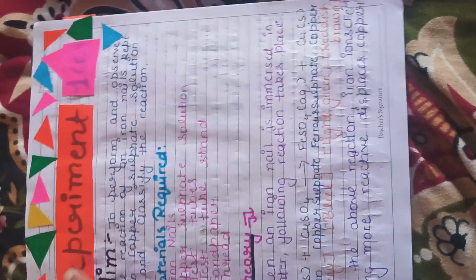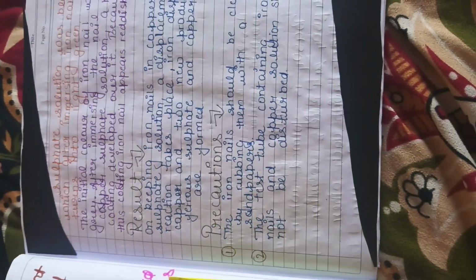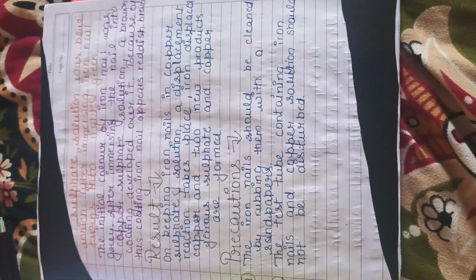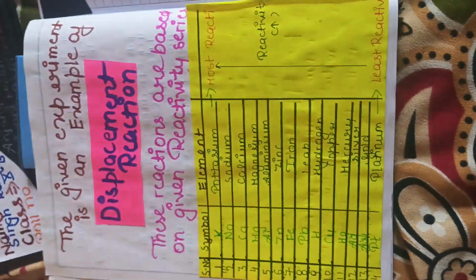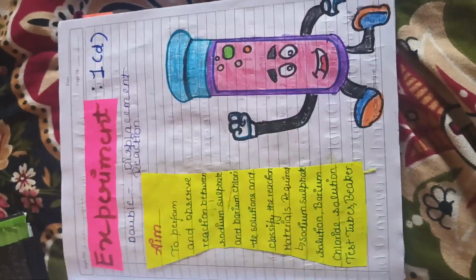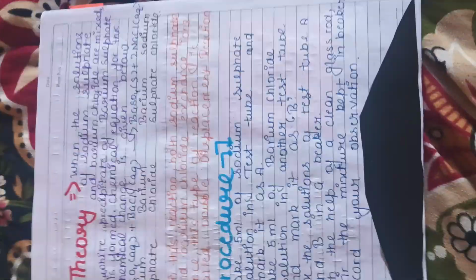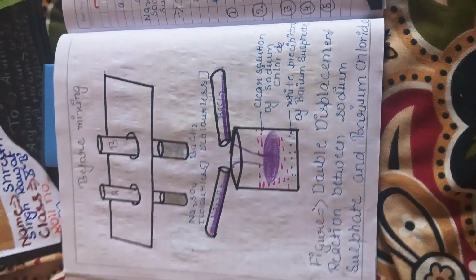Then the experiment 1C. You can switch the speed to 1.5 or 1.25x if you are less on time. Then this is the example of a displacement reaction which is dependent on the reactivity series. So this is an image of the reactivity series. This is experiment 1D of double displacement reaction with a small image over here, and this is the reaction going on. Then we have the theory and procedure of the reaction along with before mixing and after mixing.